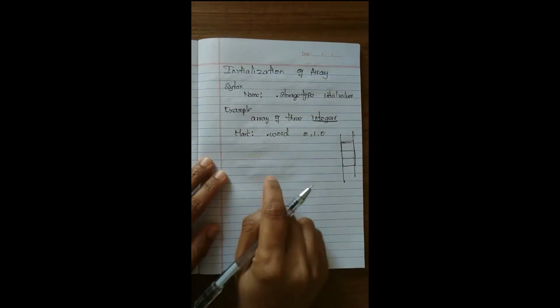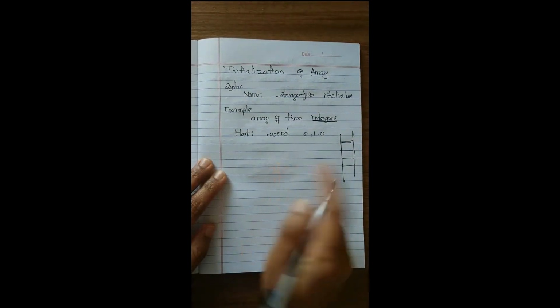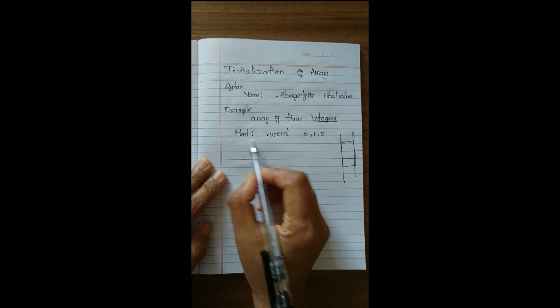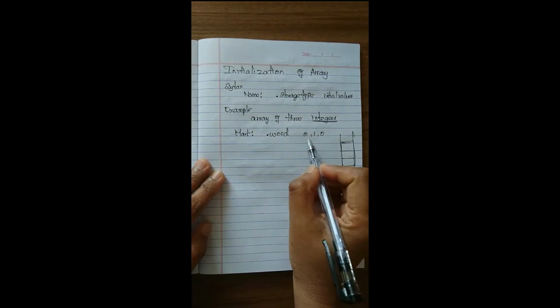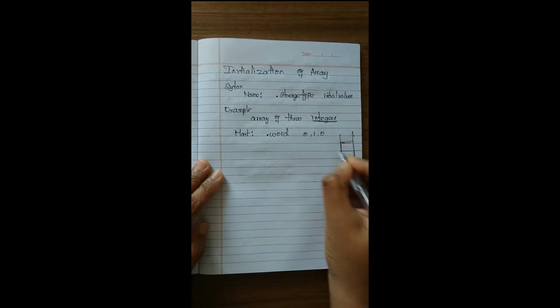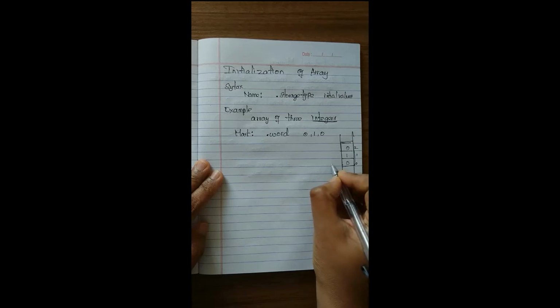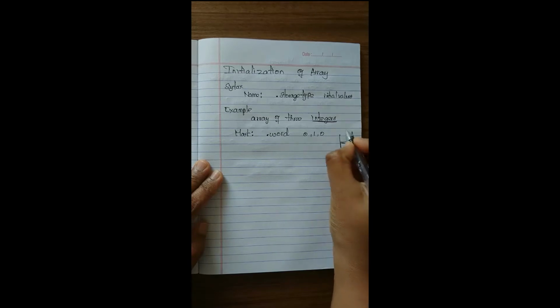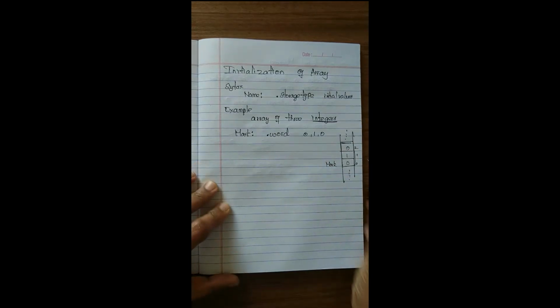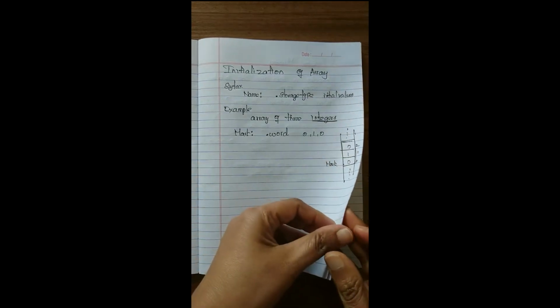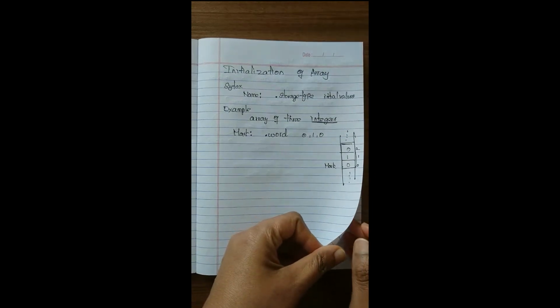In the last video, in the initialization of array, we saw an example, mark, and these are the initial values. So this is an array of 3 integers: 0, 1, 0, 0, 1, 0. This is index 0, this is index 1, this is index 2. The name of the array is mark. So this is the way the array will be initialized.